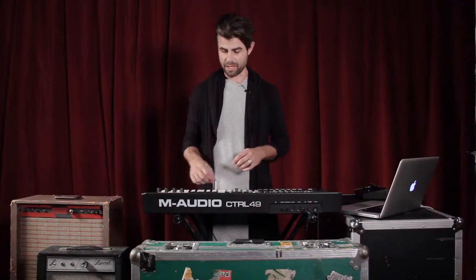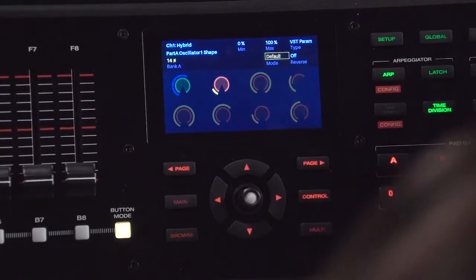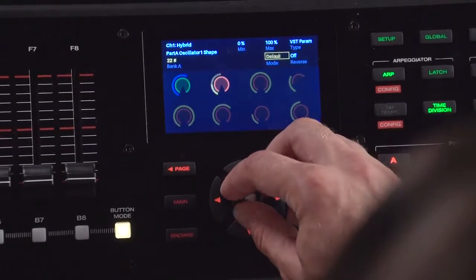I can also change the way that my knobs behave. So for example, if I flip over to mode, I can change this to bipolar.